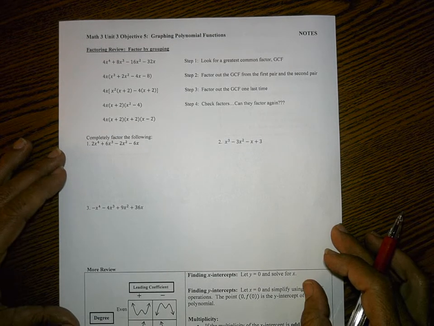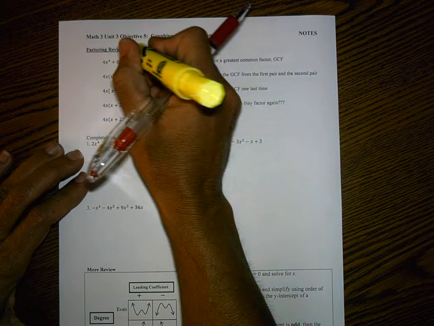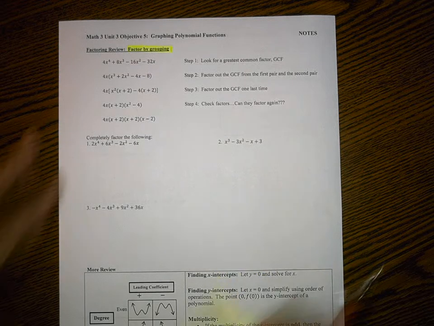All right, so now we have Unit 3, Objective 5, which is graphing polynomial functions. We have been graphing polynomial functions already. In Objective 2, the function came in factored form. In Objective 4, the previous one, it came in standard form and we had to factor it. So now we are going to continue factoring, but this is a different way of factoring: factoring by grouping.